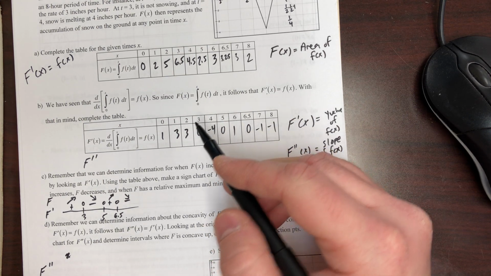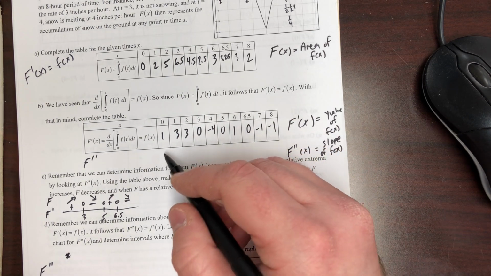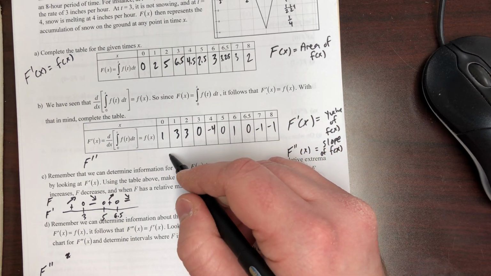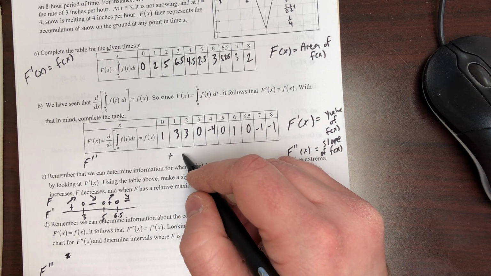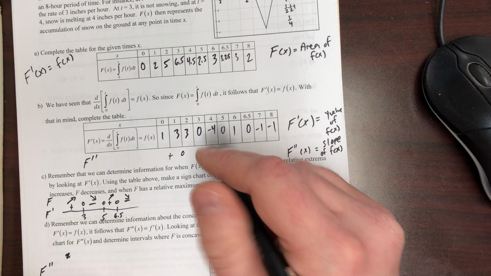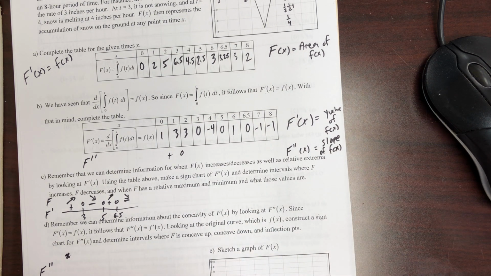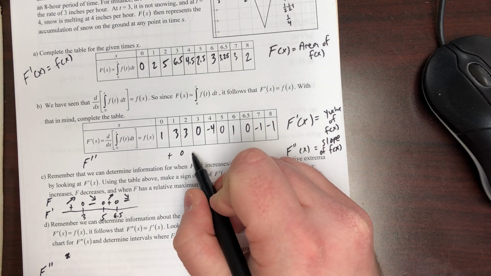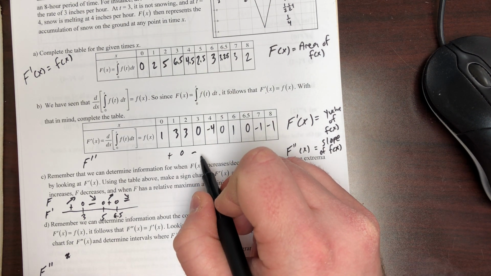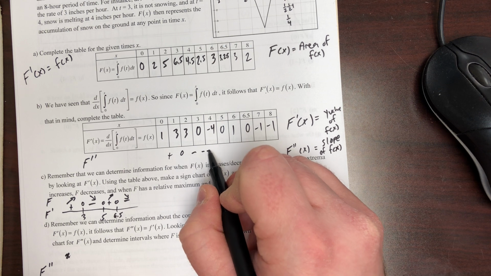So between 0 and 1, we've got a positive slope. Between 1 and 2, we've got a 0 slope. Between 2 and 3, we've got negative, and the negative slope goes all the way until we hit 4.